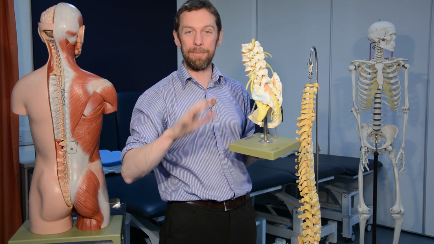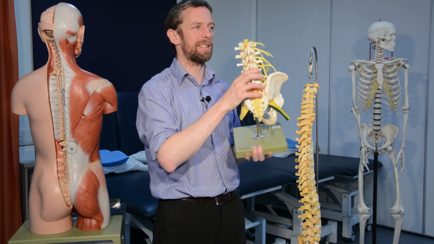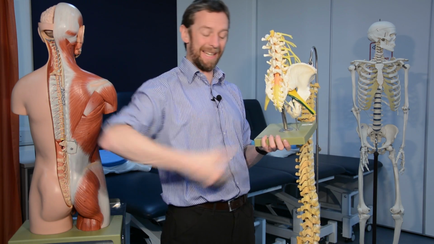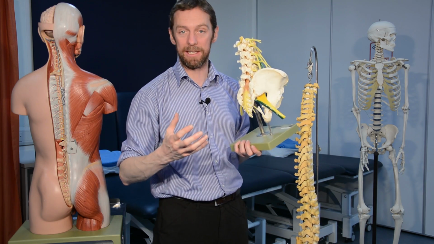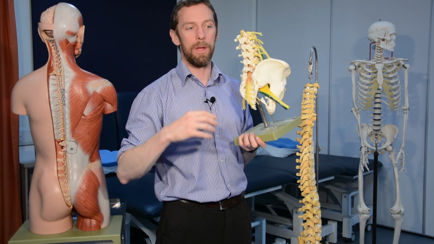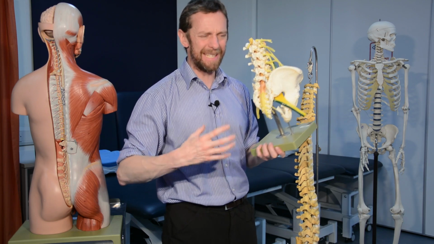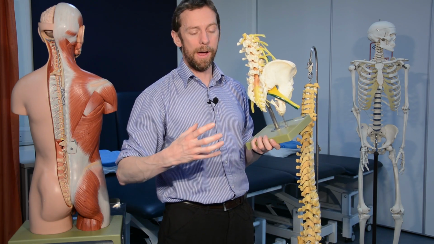So those won't have been blocked, which means that mum may well still have some sensation of contractions, and still feel very much involved in the birth process. Whereas a spinal anaesthetic is just going to completely deaden everything. It's the sort of thing you'd use in a caesarean section. But an epidural means that mum is still very much involved in the birth, but the pain is taken away.